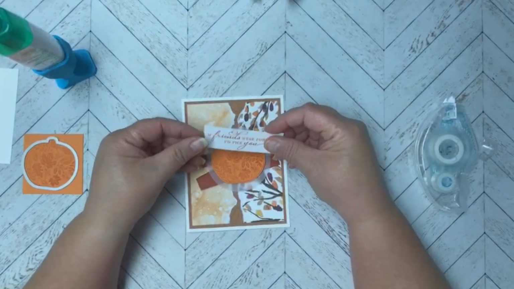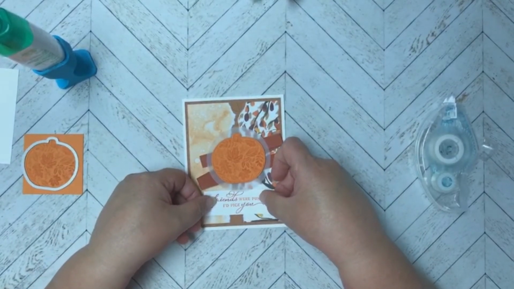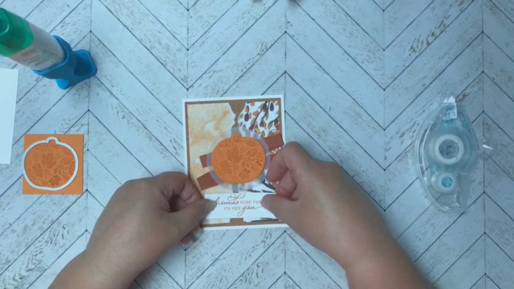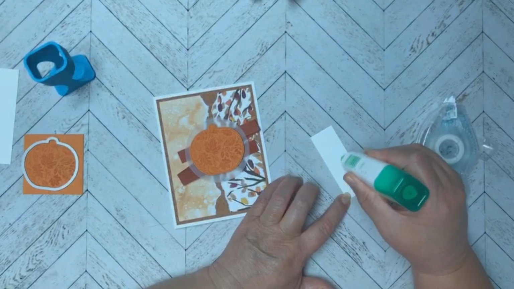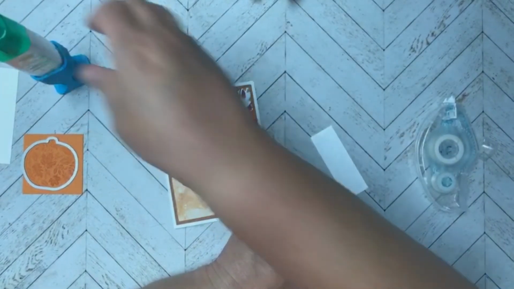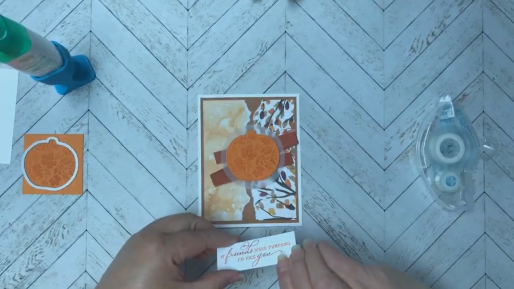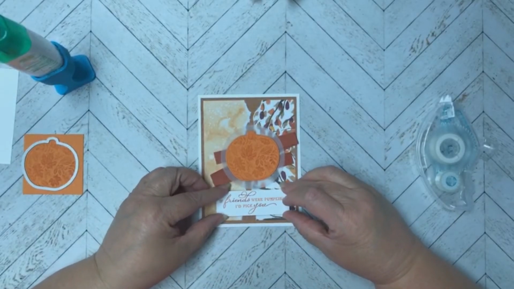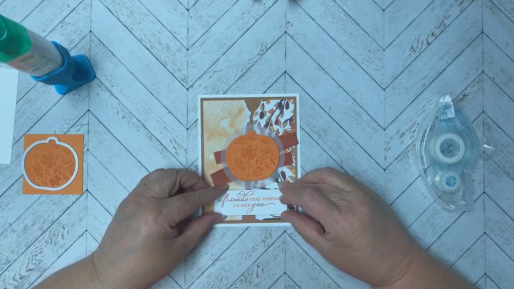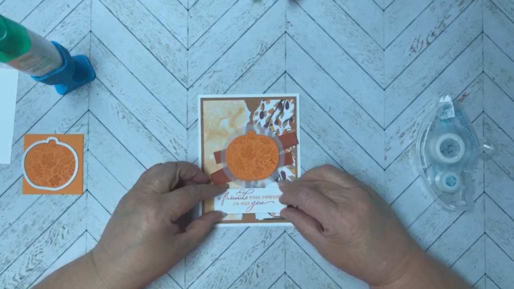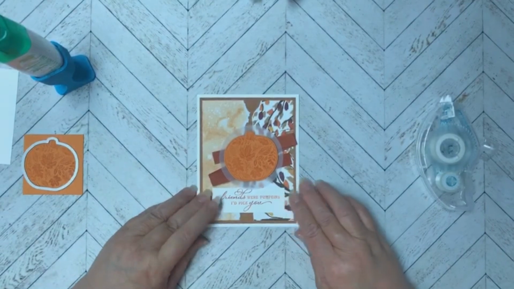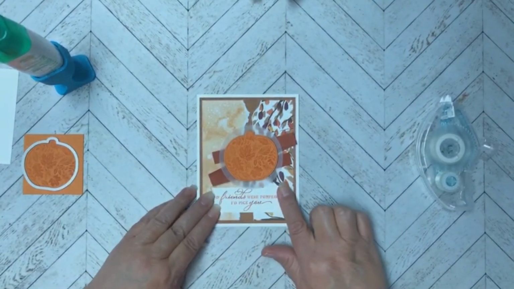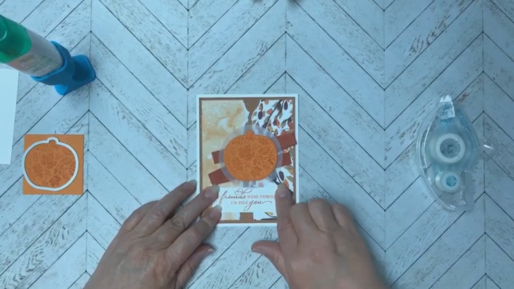So now I'm going to take our sentiment and just place it toward the bottom here. Again, I'm going to use the liquid glue so that I can have some wiggle room. And decide where I want it. Want a nice amount showing on either side. There we go. So now we have that nice little sentiment there. If friends were pumpkins, I'd pick you.